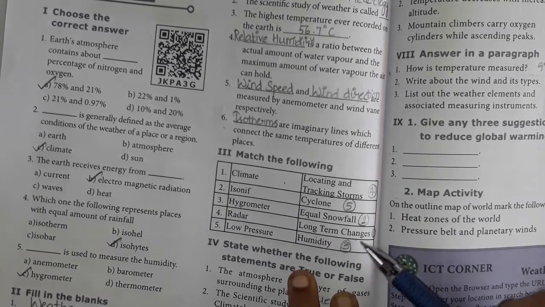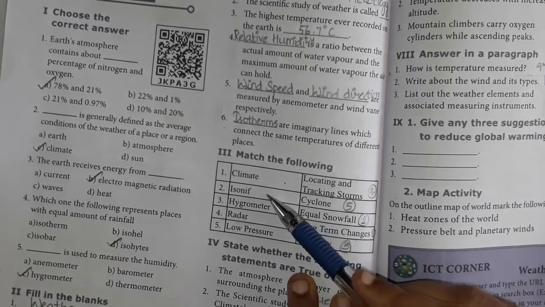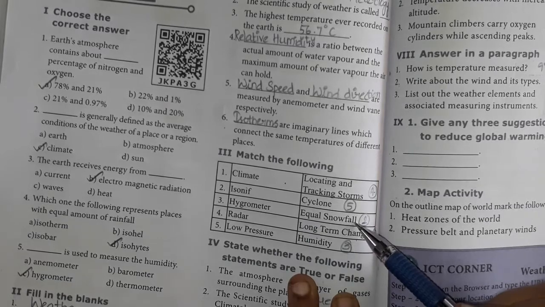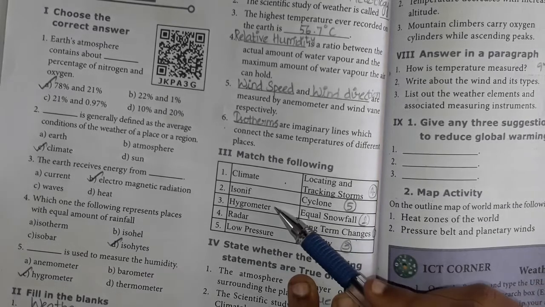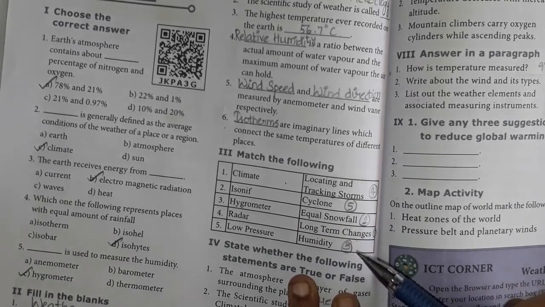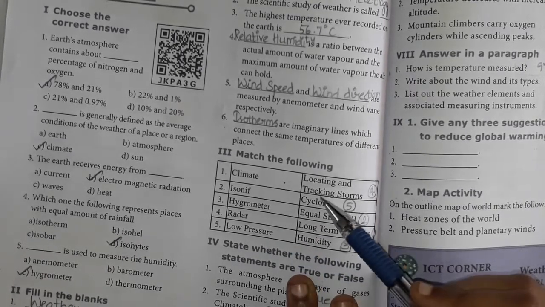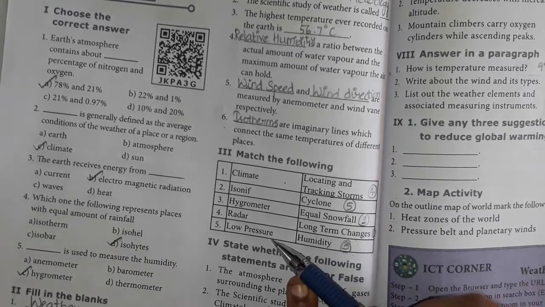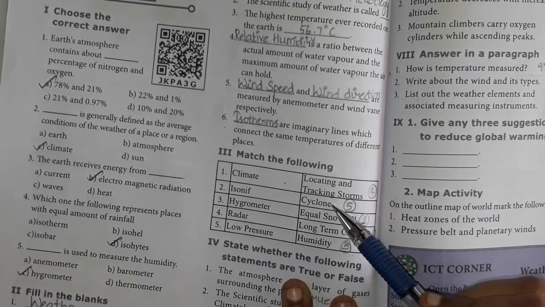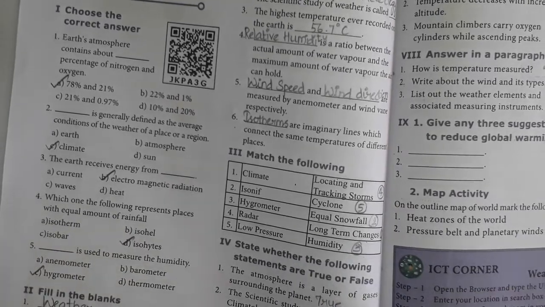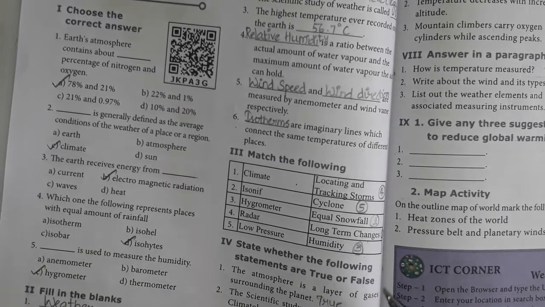Climate, long term changes. Isonif, equals snowfall. Hygrometer, humidity. Radar, locating and tracking storms. Low pressure, cyclone. Next one, fourth Roman letter, true or false.